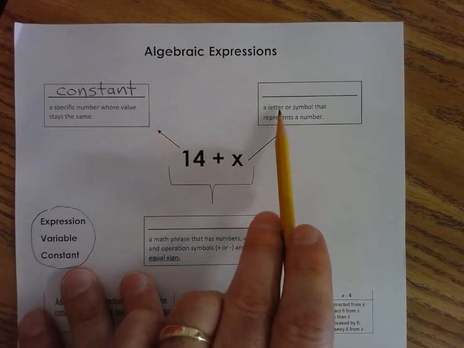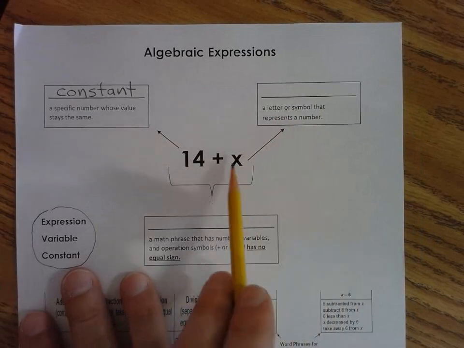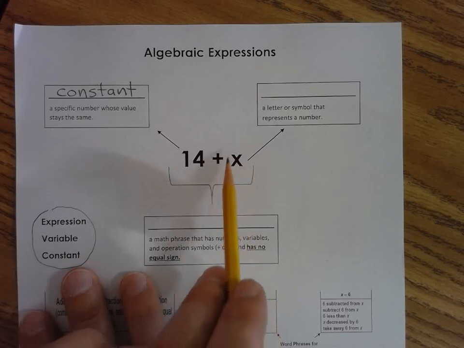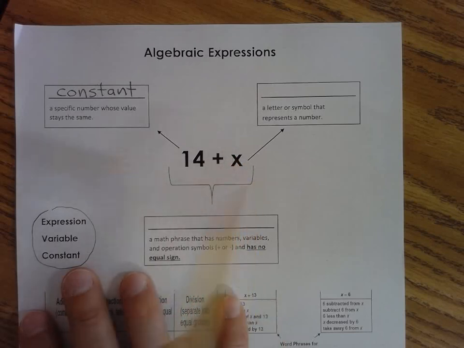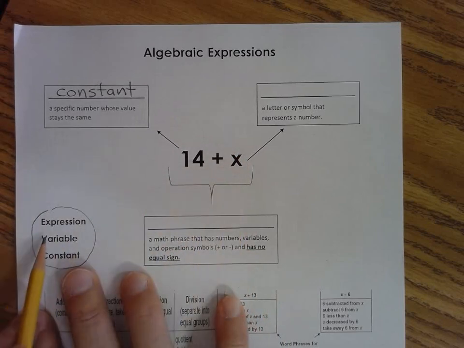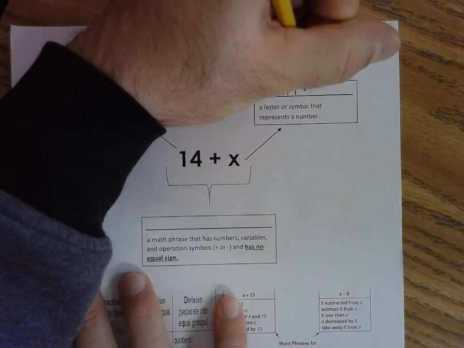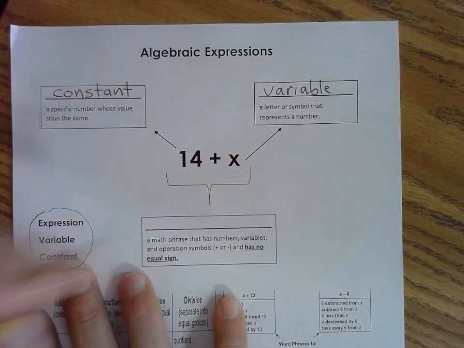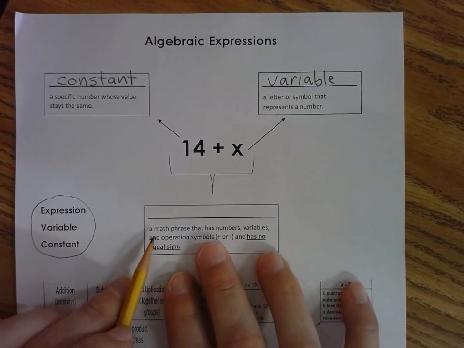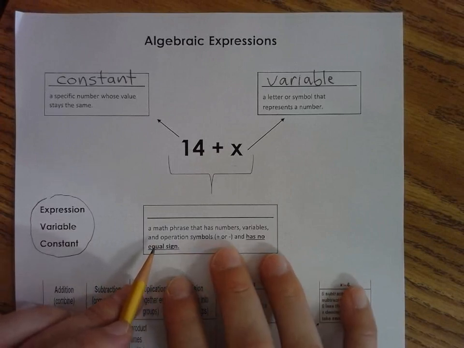Over here we're looking at a letter or symbol that represents a number. So this represents a number in math, something that we do not know but we can solve for. That letter right there, X, is your variable. Variable.